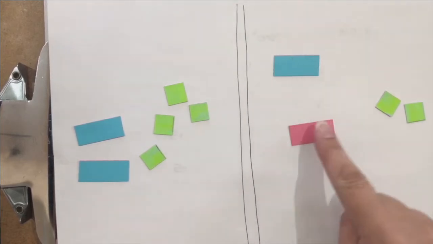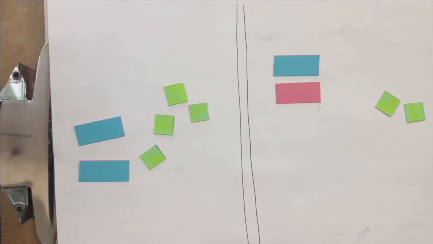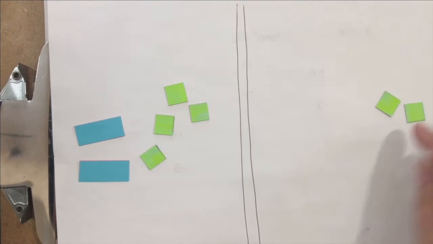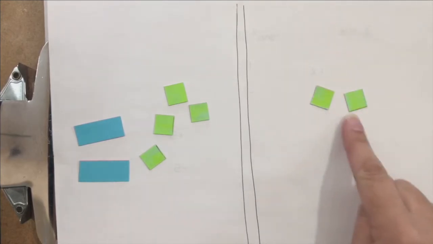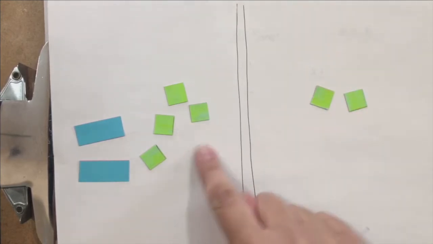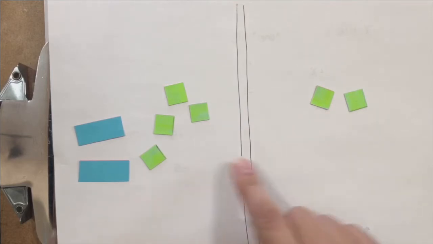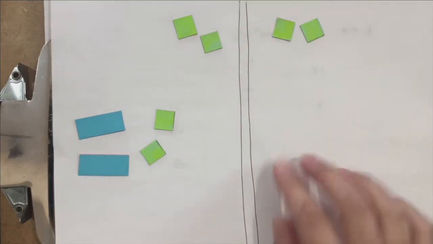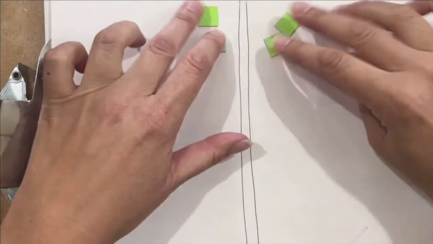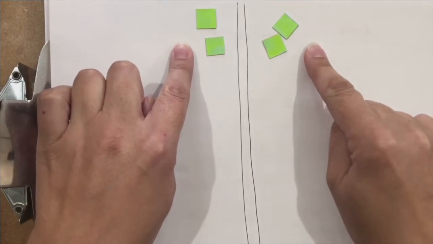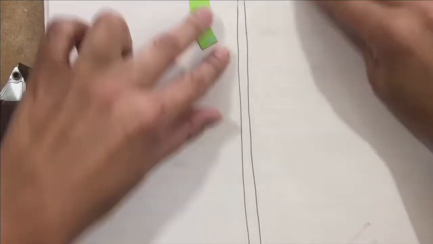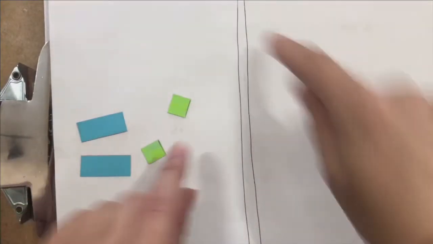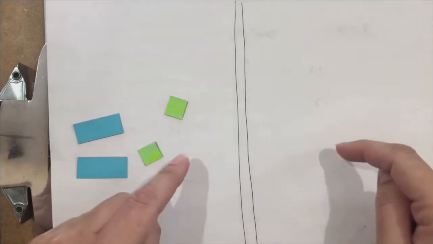A positive x and a negative x make a 0 pair, and those can be taken away. We have 2 positive here and 4 positive here. When we have 2 of the same thing on each side, we can partner them up as on opposite sides of the equal sign and slide those off as well. If they're on the same side, they need to make a 0 pair. If they're on opposite sides, they have to be equal.